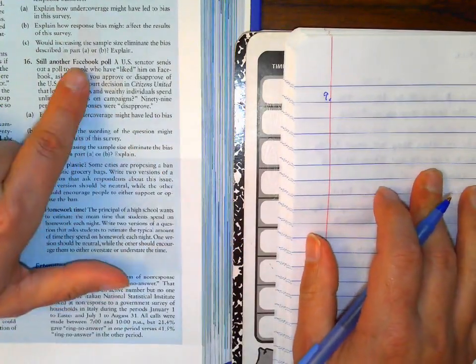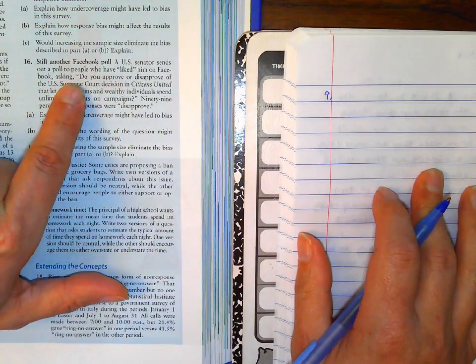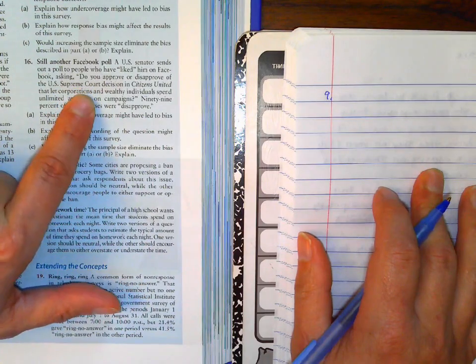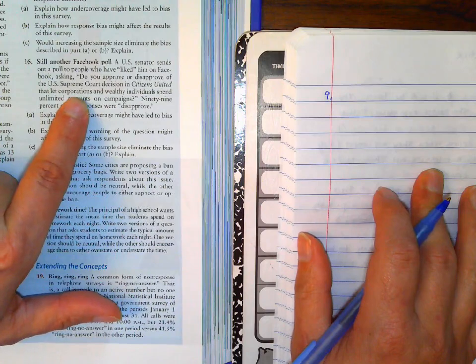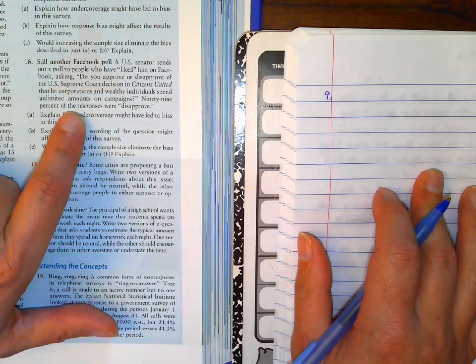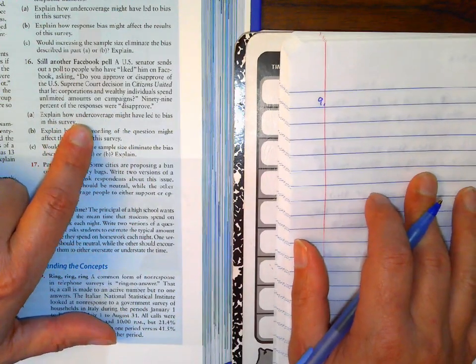Okay, a U.S. senator sends out a poll to people who have liked him on Facebook, asking, do you approve or disapprove of the U.S. Supreme Court decision in Citizens United that let corporations and wealthy individuals spend unlimited amounts on campaigns? 99% of the responses were disapprove. How is undercoverage used here?